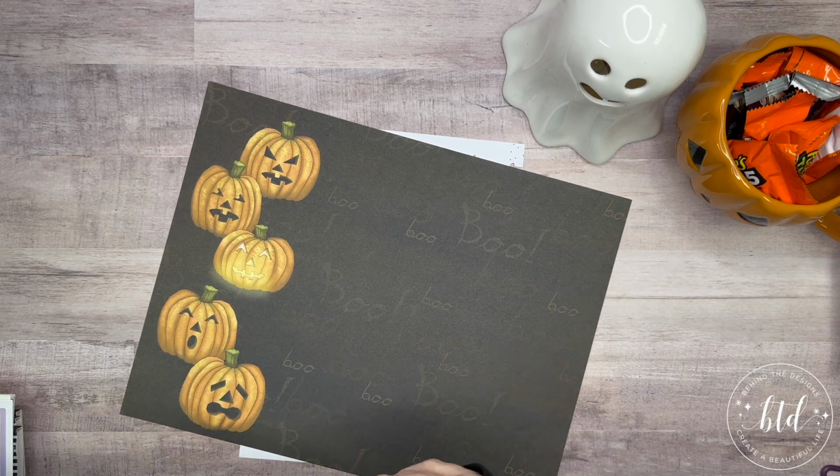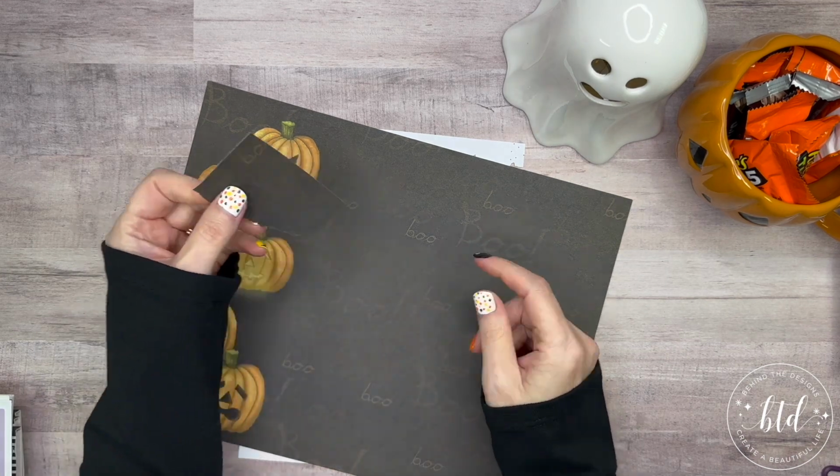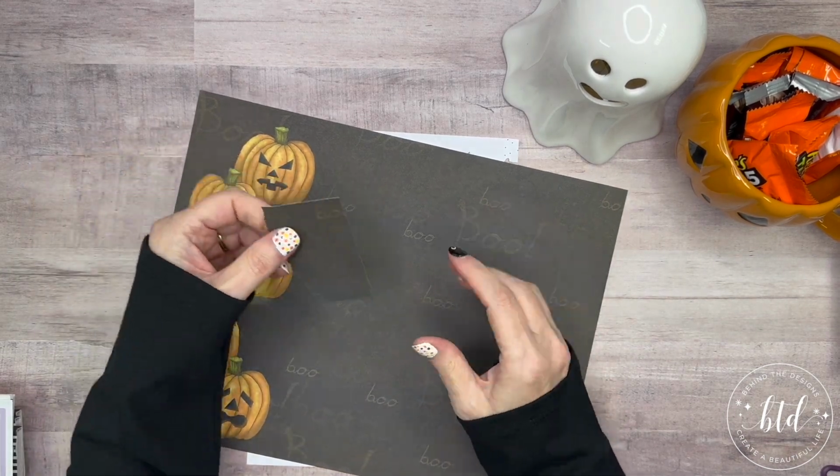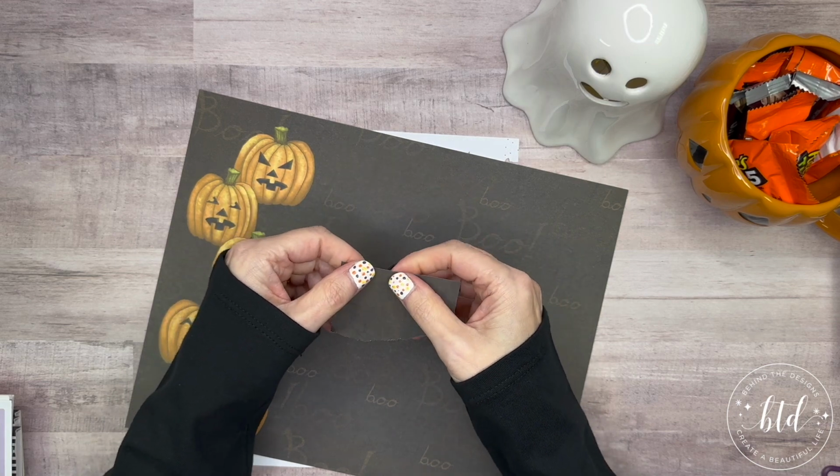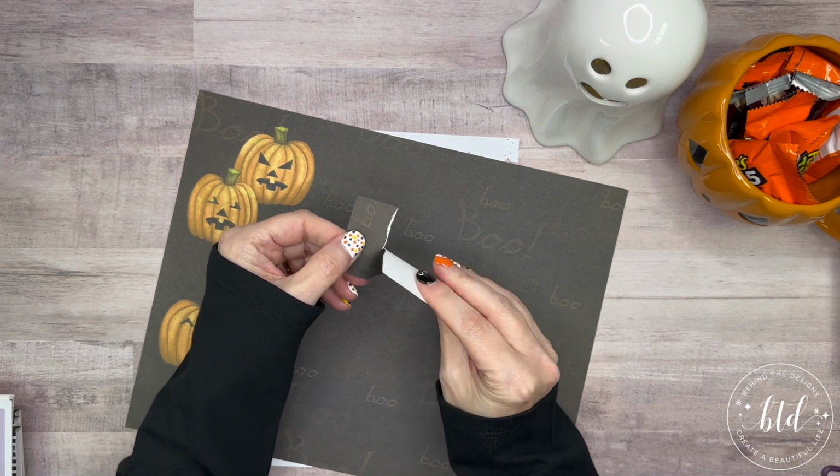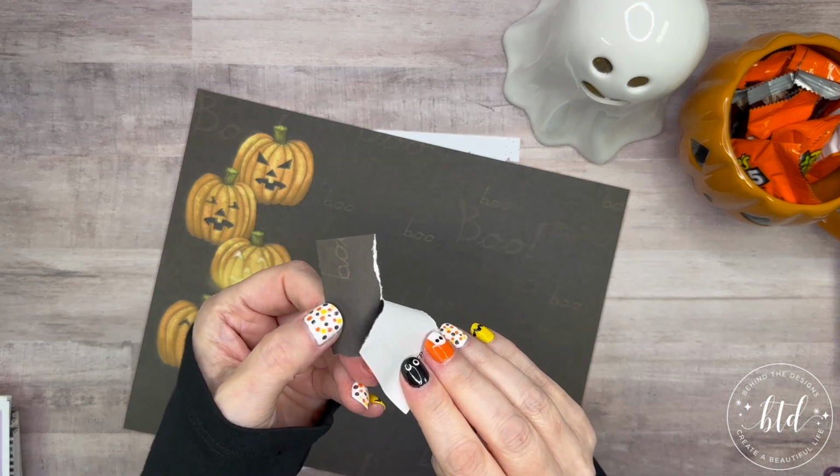Well, let me just take a piece of this. Okay, so when you're ripping paper, if you want to put it in your planner, if you rip up, you're going to get the white edge, if you can see that.